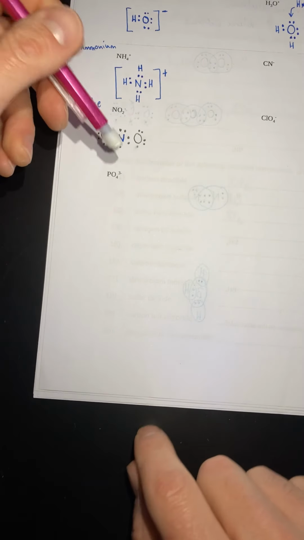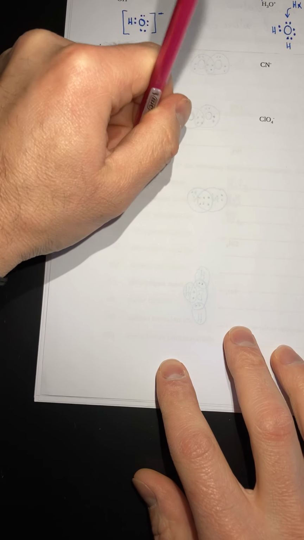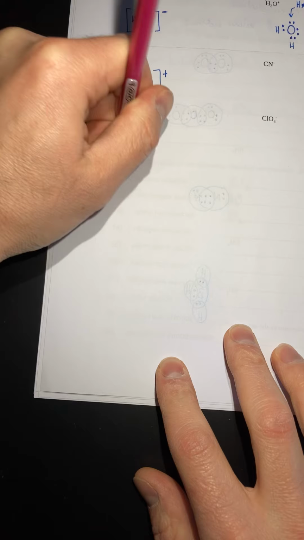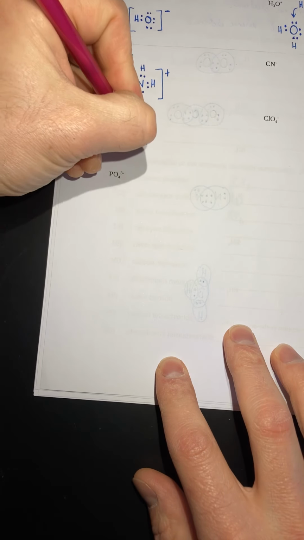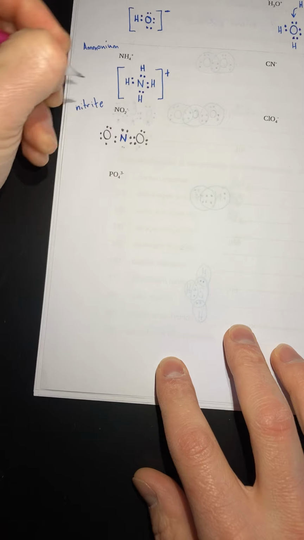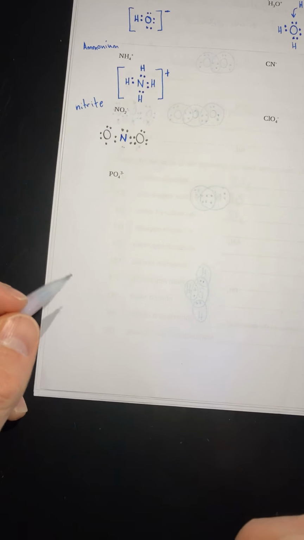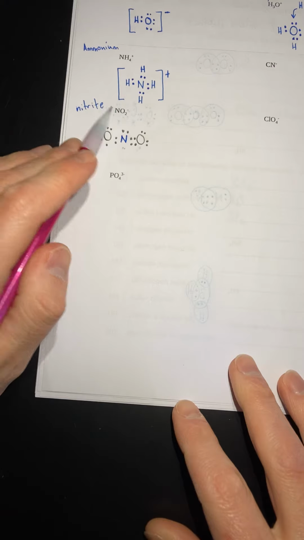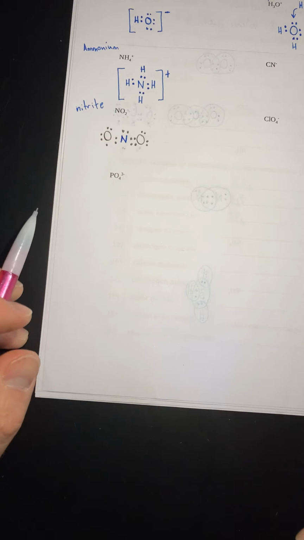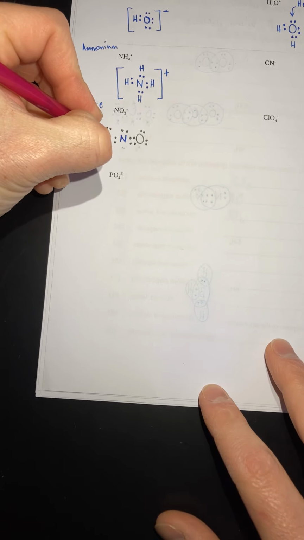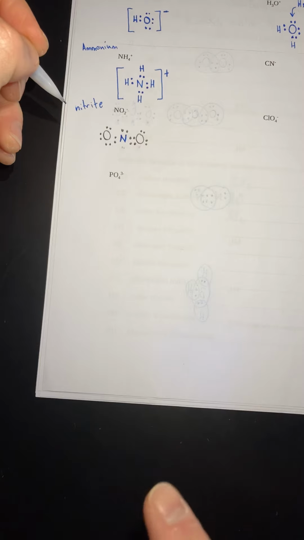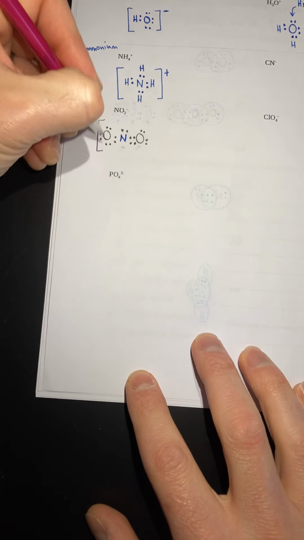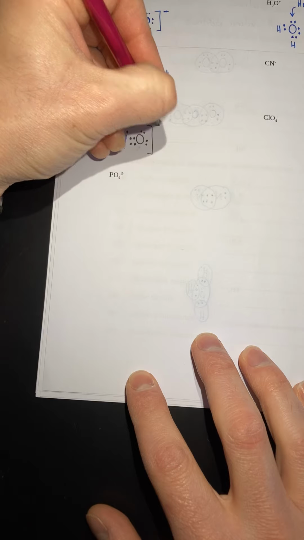Now, here's the thing. You have a lone electron here, here, and here. Pick 2 of them. It really doesn't matter which 2. I'm going to pick that one off the oxygen and that one off the nitrogen, and make that a double bond. Okay? And you have a negative sign right here. So what does that mean? I'm adding another electron, which is going to be added right here to satisfy that last oxygen. So this is what it ends up as. So put it in brackets and make that a negative sign.